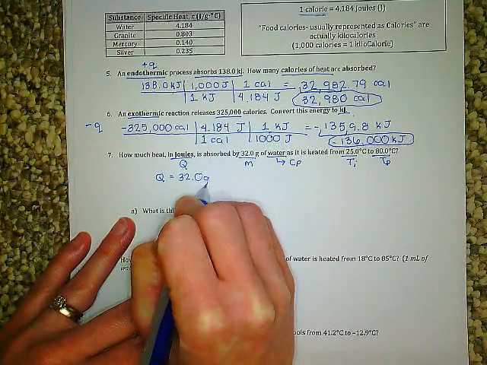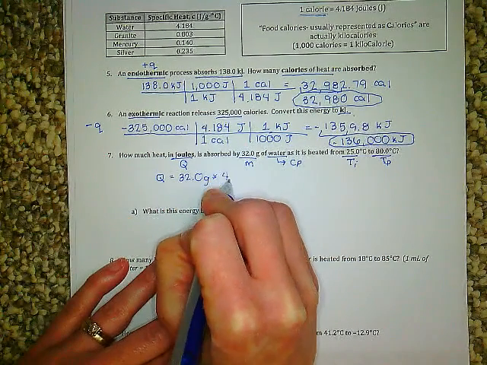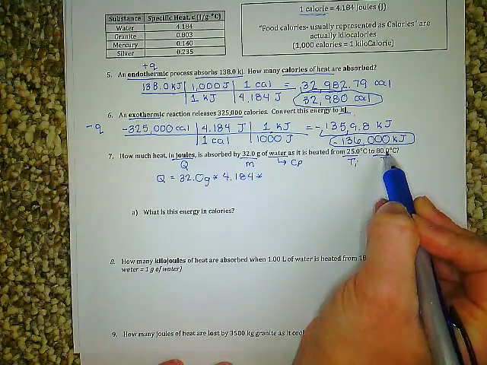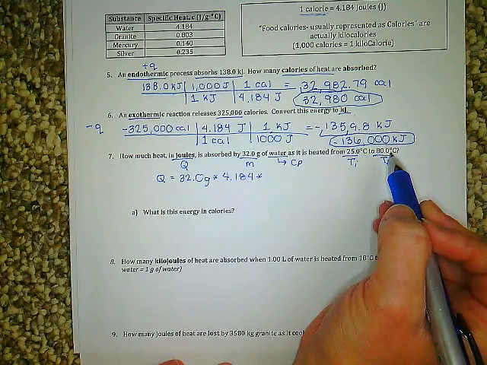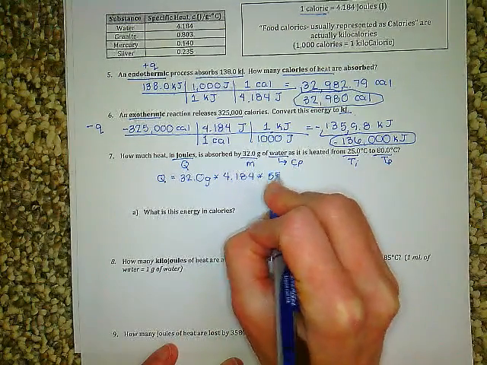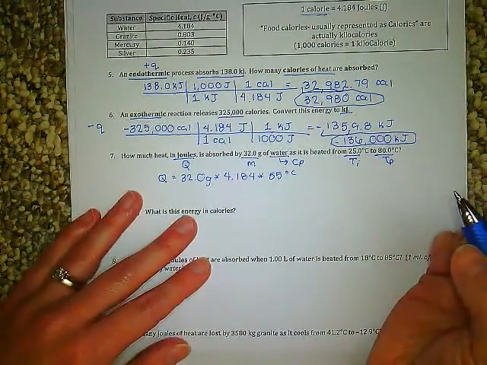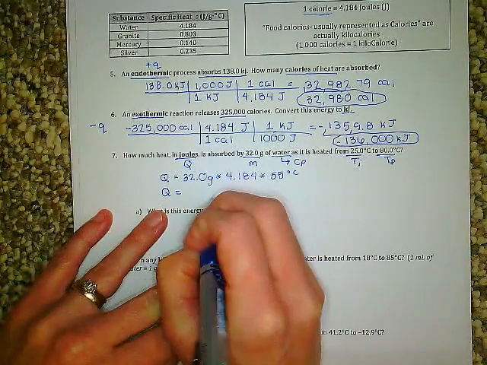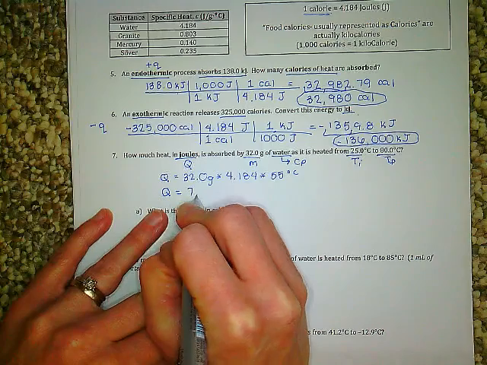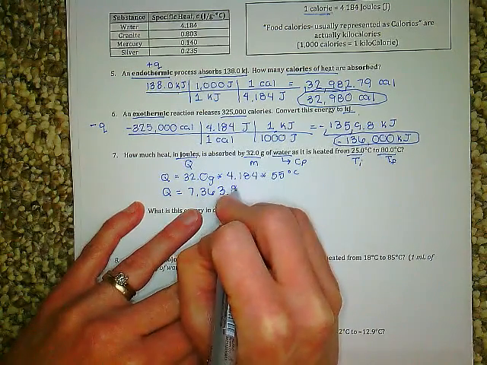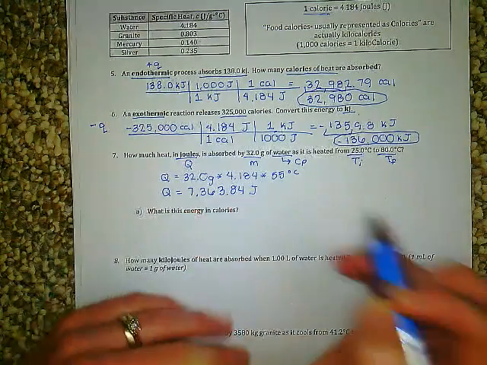Q is what we're looking for, 32.0 grams times 4.184 times 80 minus 25, which is going to give us 55 degrees Celsius. And when you put all of that into your calculator, you get a rather large number, 7,363.84.